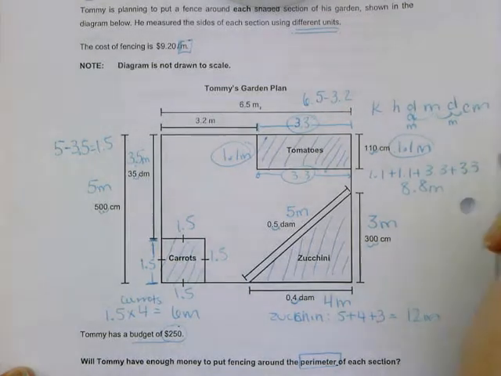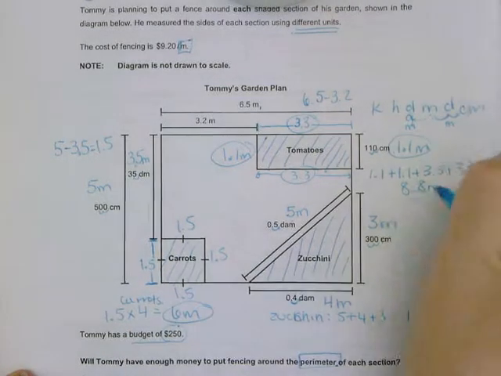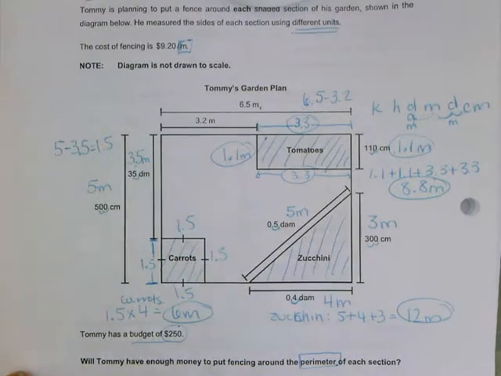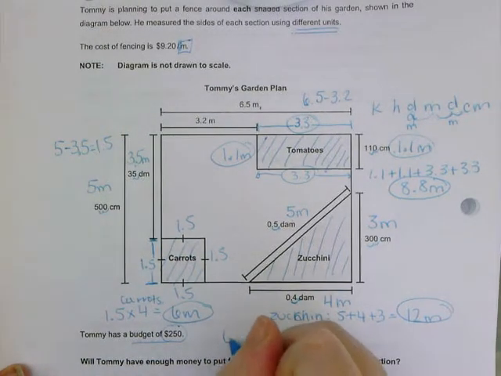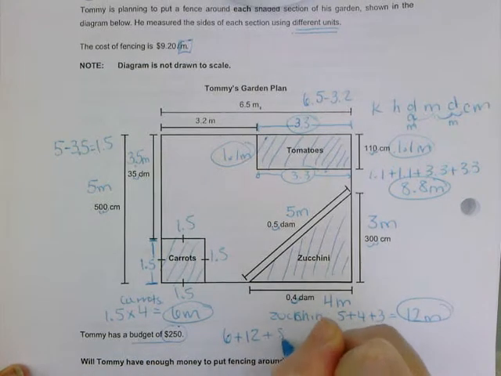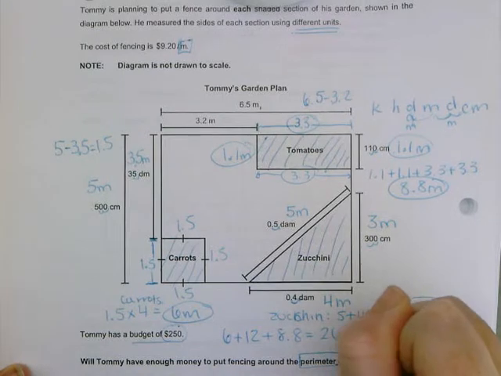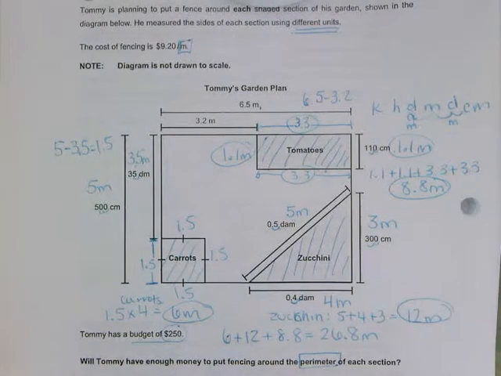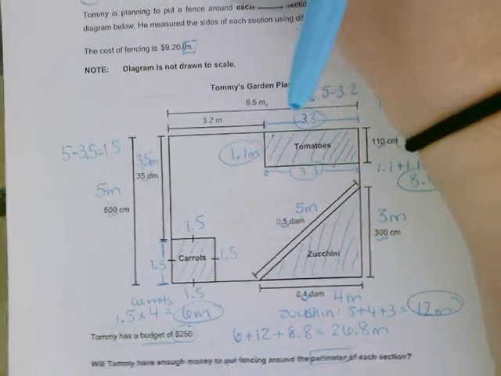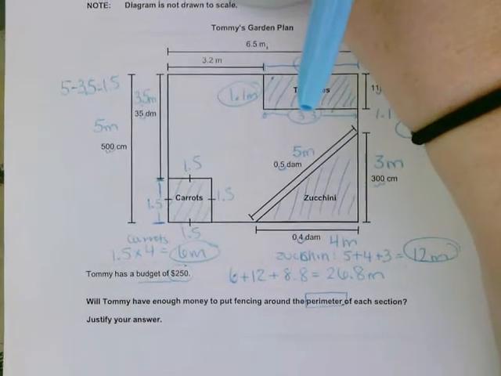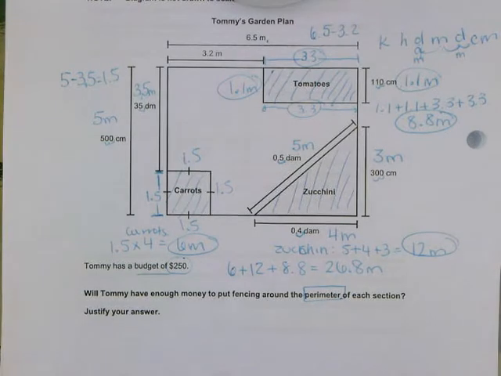So I'm going to circle these 3 pieces that I need, okay, to figure out the total perimeter that I need. So I did 6 plus 12 plus 8.8, and that gave me 26.8 meters. Okay, and you can't really see what I'm writing down anymore. So 26.8 meters is the size of fencing that I need.